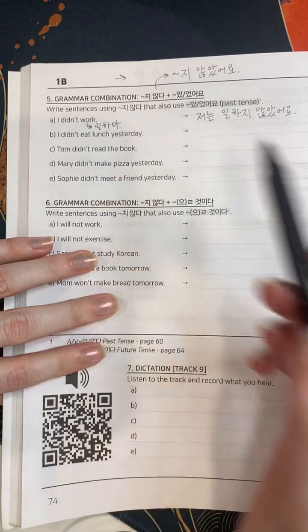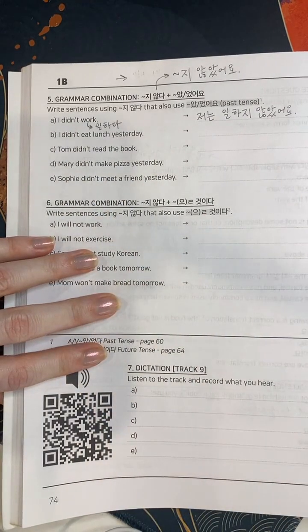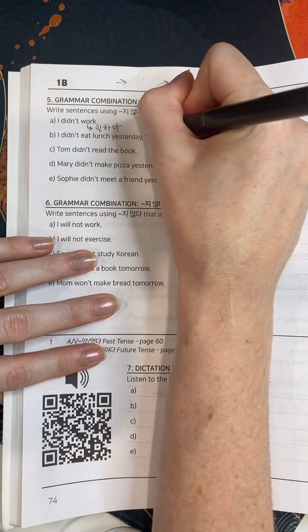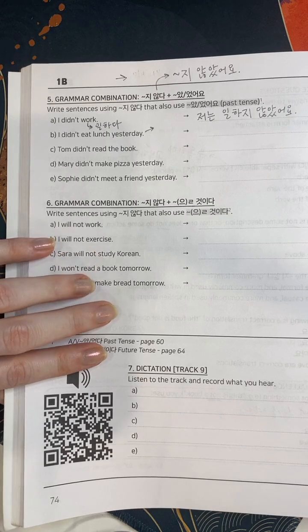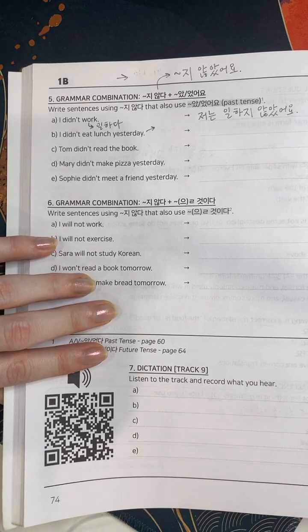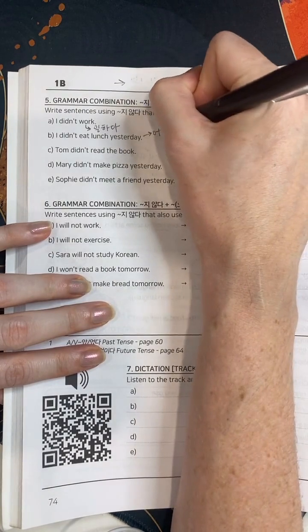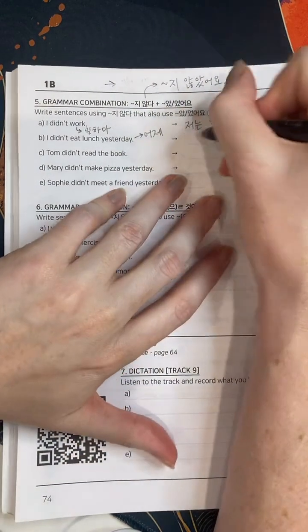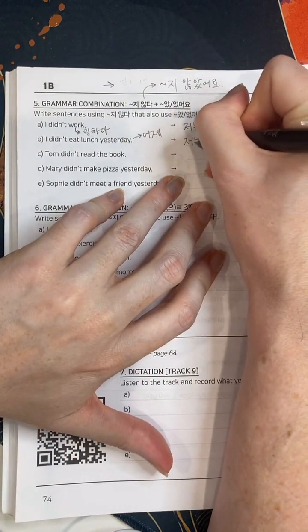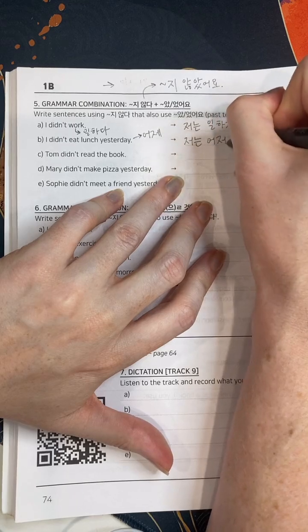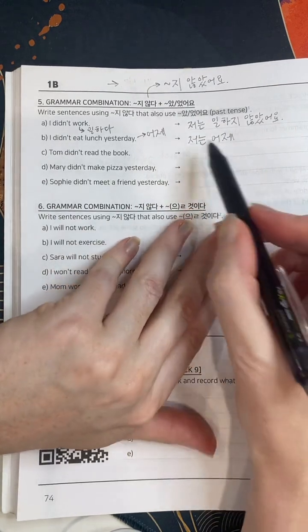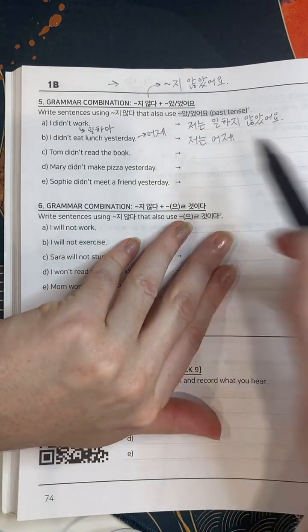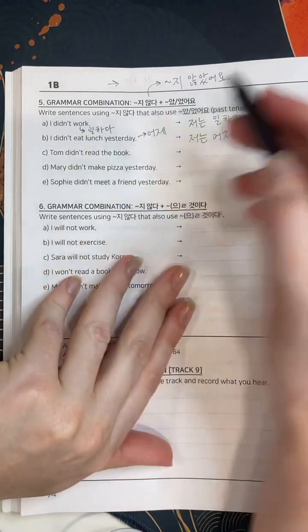What about I didn't eat lunch yesterday? Does anyone know the word for yesterday in Korean? The word for yesterday. 어제. Beautiful. Thank you. 어제. So, 저는 어제. And you can say 어제 저는 or 저는 어제. Both are fine. But just to keep it consistent, I'm going to say 저는 어제.